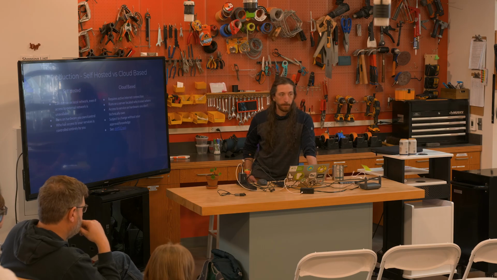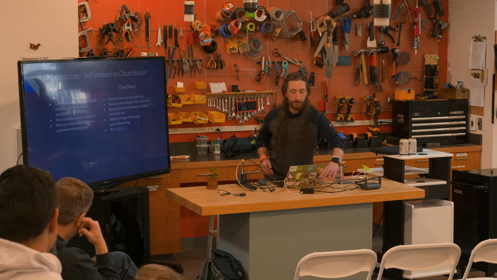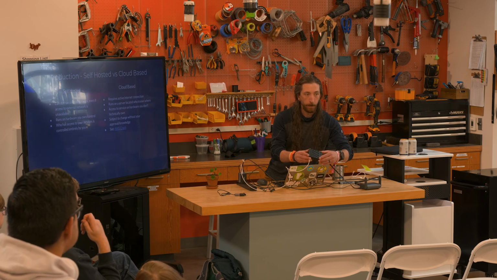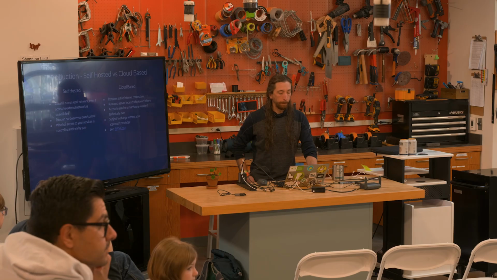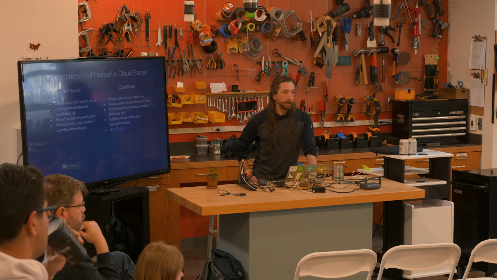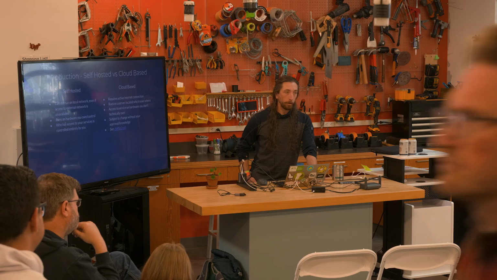The next thing I want to talk about is self-hosted versus cloud-based. When I talk about self-hosted, it's a physical device running on your network. In this case, we have a Raspberry Pi computer. So it's a local device running on your network. When we have things that are cloud-based, they're applications that are running somewhere on the cloud, oftentimes on the other side of the country or the world.